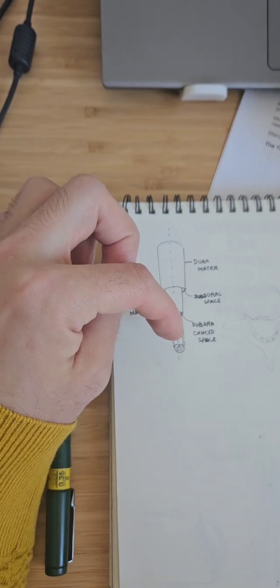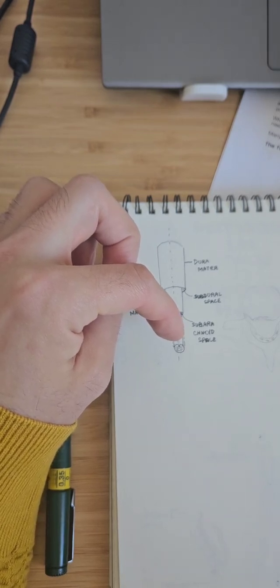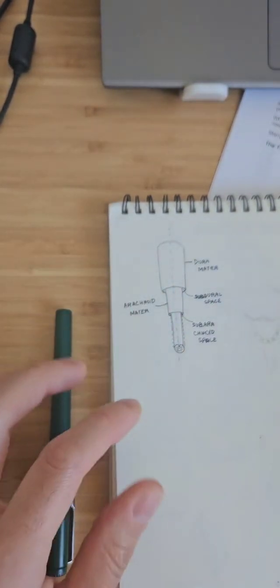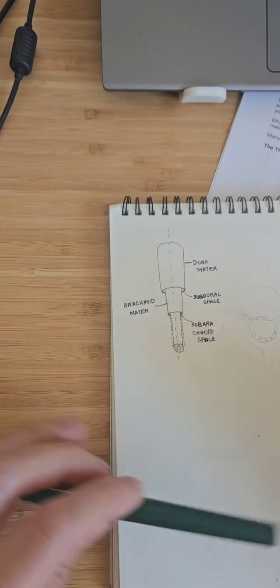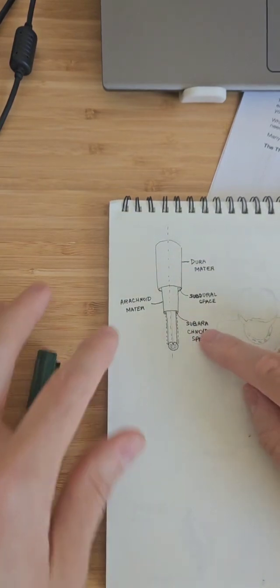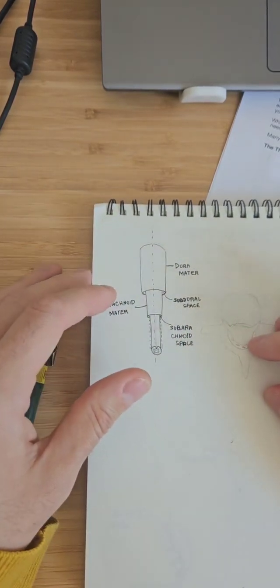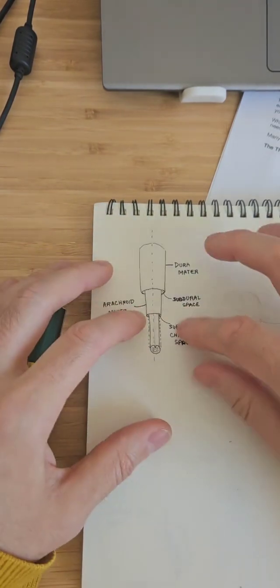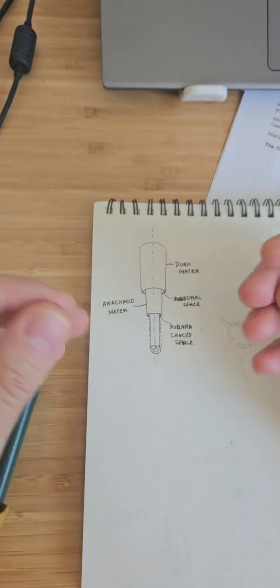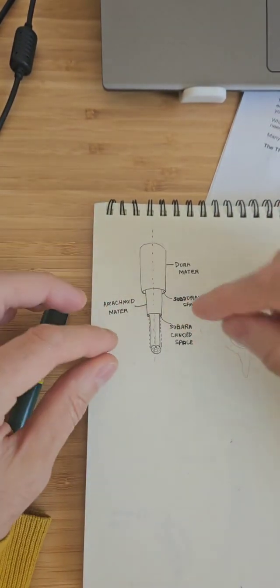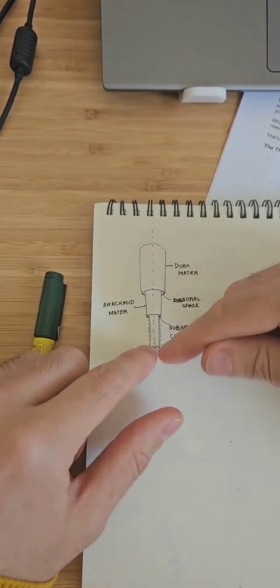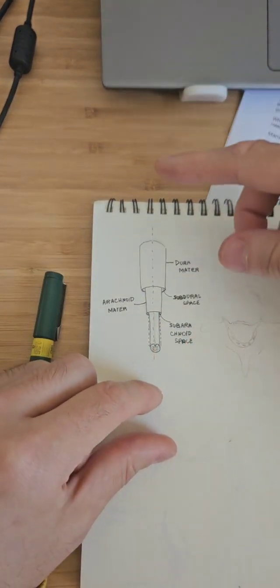Okay, back here. Let's write some things here. This is the subarachnoid space, and this space will be filled with cerebrospinal fluid, and this fluid, guys, circulates through the central nervous system.